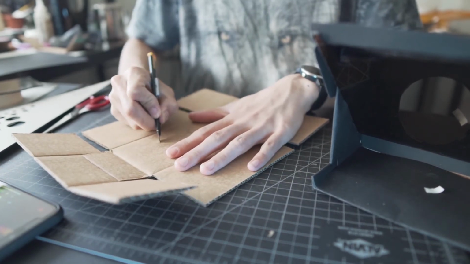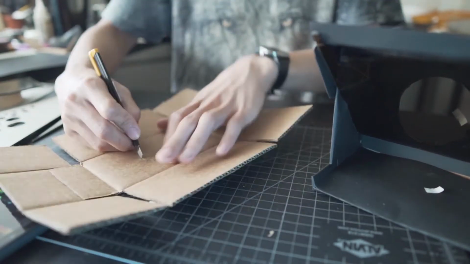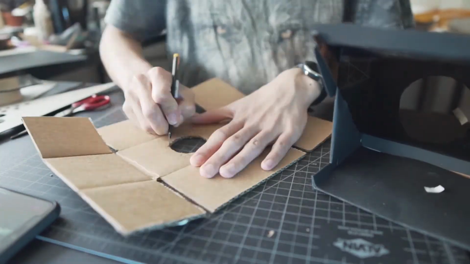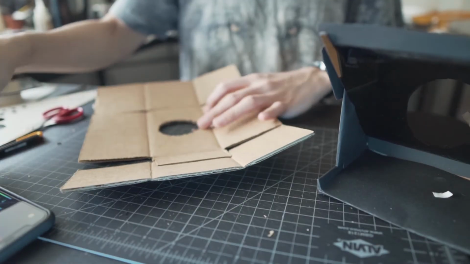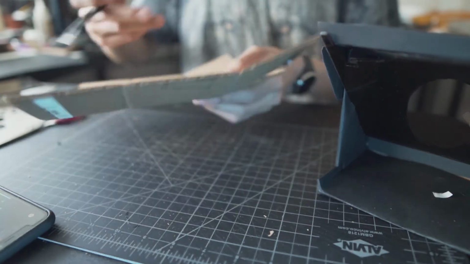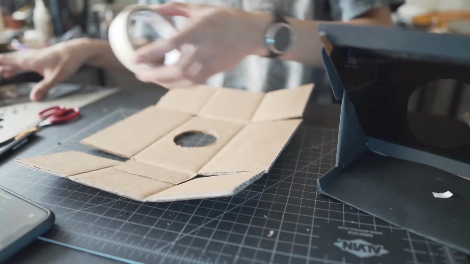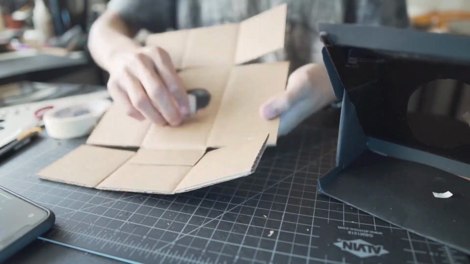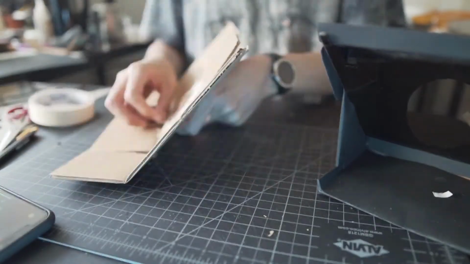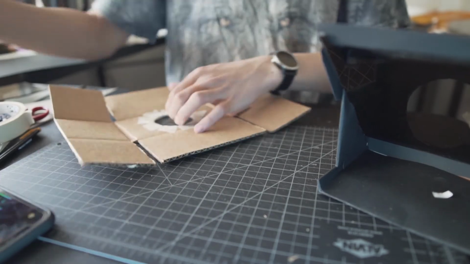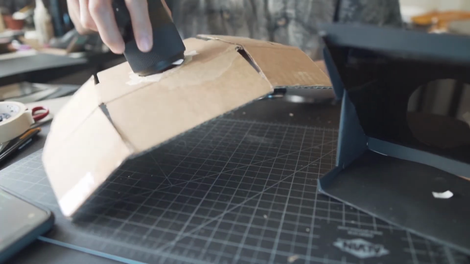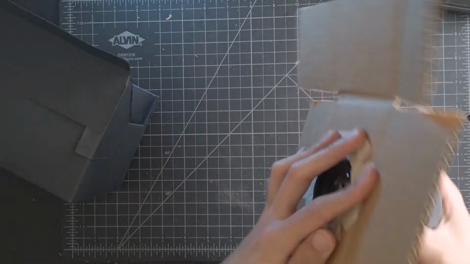Now, let's cut out the shape and make sure it's clean and clear. After cutting out the circle, you can use a blade to clean out the edge. Use masking tape to take down the sharp corners so that the finished piece will not make scratches on your lens.